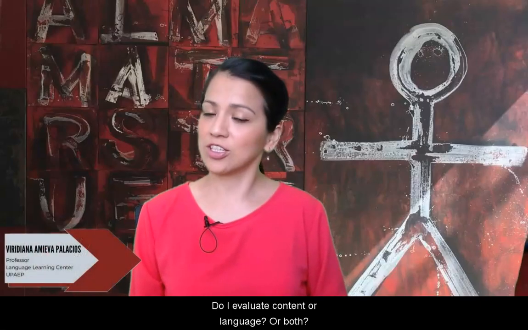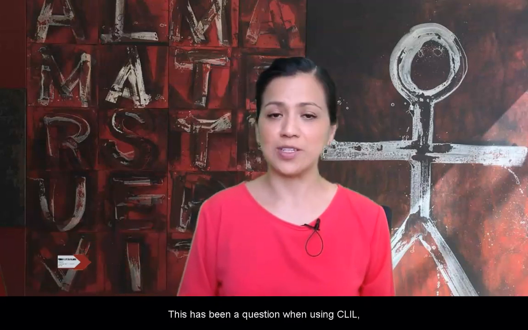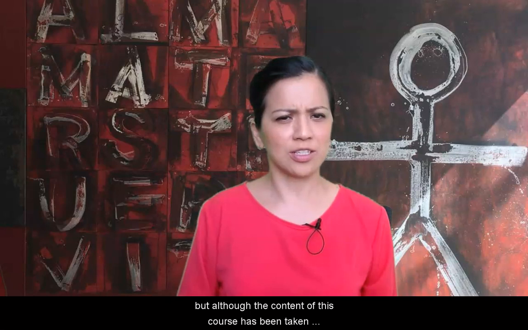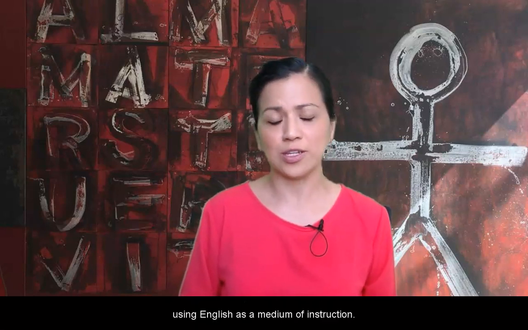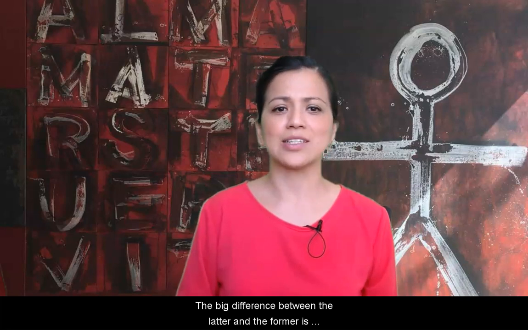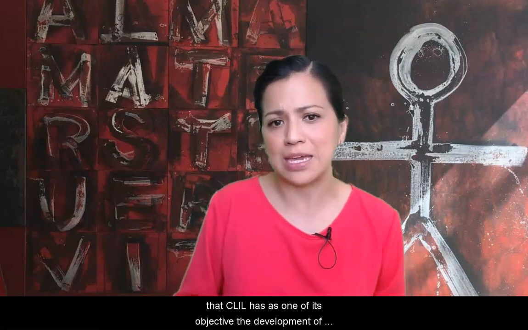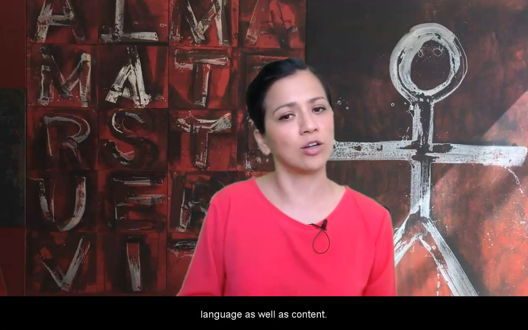Do I evaluate content or language, or both? This has been a question when using CLIL, but although the content of this course has been taken from CLIL, it is not a central question for using English as a medium of instruction. The big difference between the latter and the former is that CLIL has as one of its main objectives the development of language as well as content.